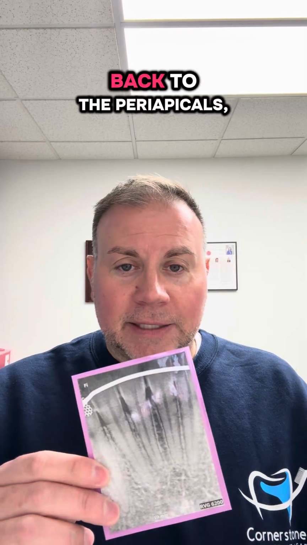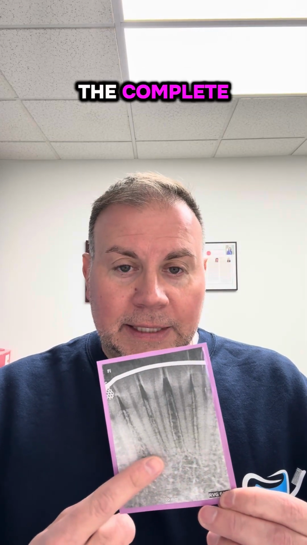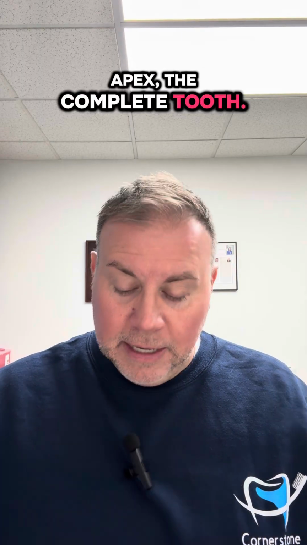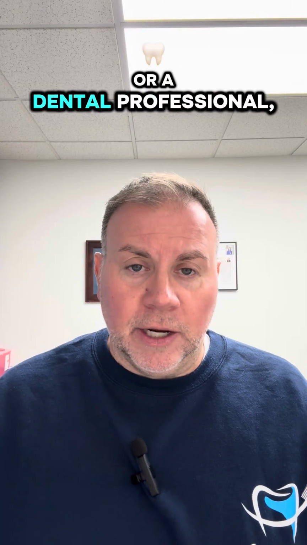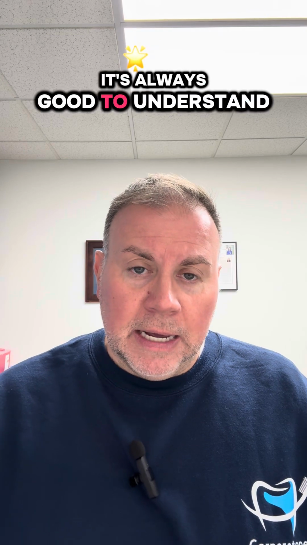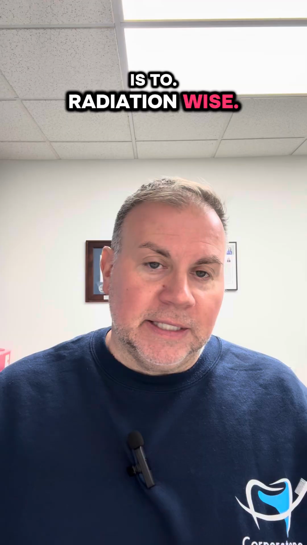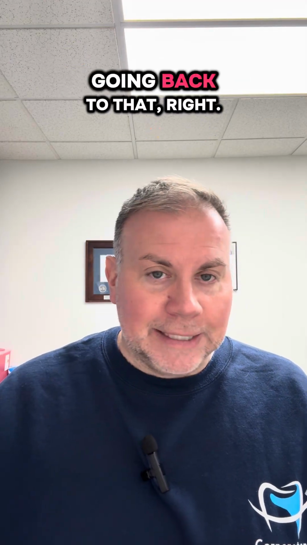So, and then of course, back to the periapicals where we can see the complete apex, the complete tooth. When we take those single x-rays, that's what we're looking for. Now, whether you're a patient or a dental professional, it's always good to understand and educate as to radiation wise. Everybody's afraid of it. You know, I don't want to glow in the dark, going back to that, right?